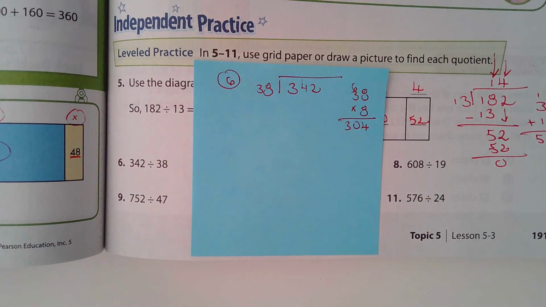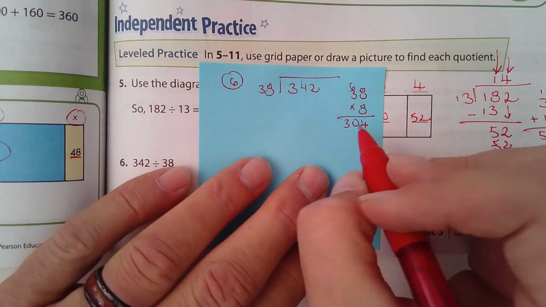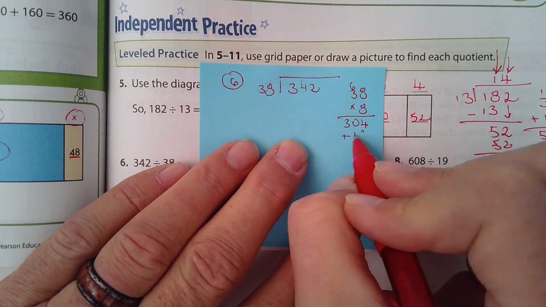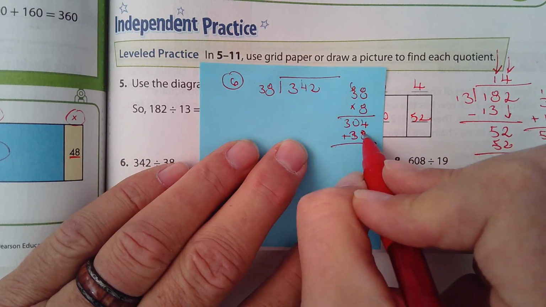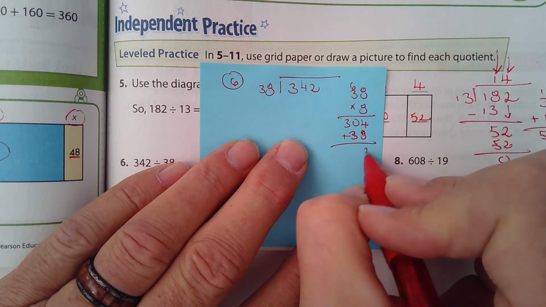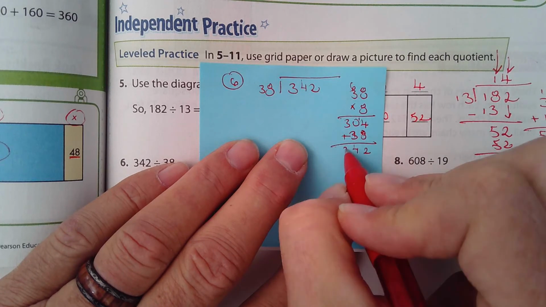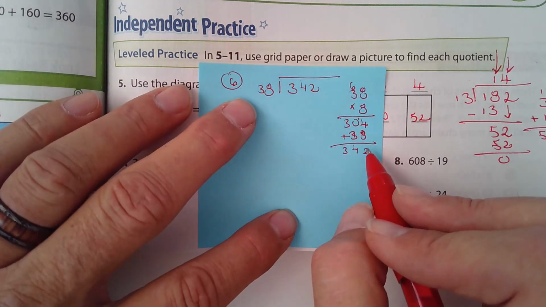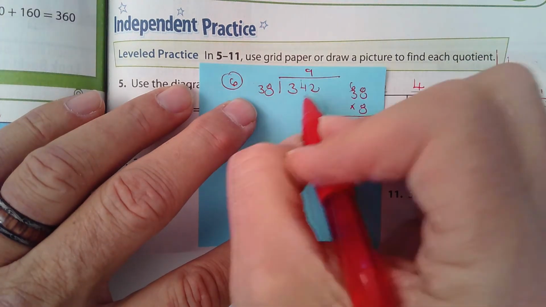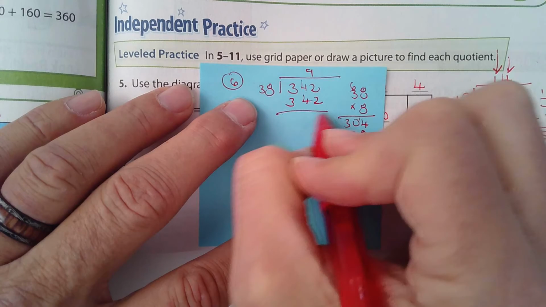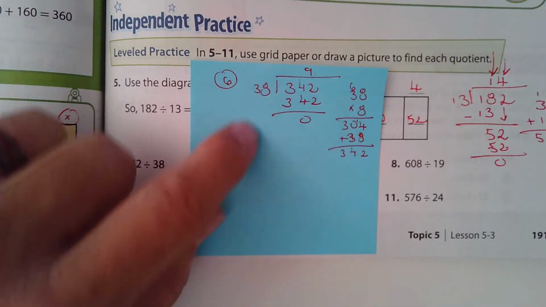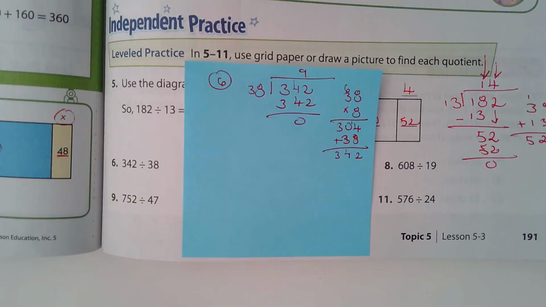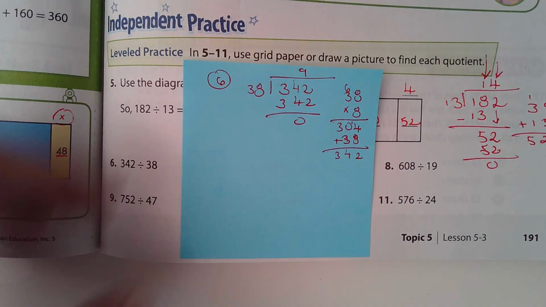Well, would another one fit? I don't know. So let me add another 38 and see what I get here. 8 and 4 is 12. Put down the 2, carry the 1. That's 4. 342. Oh, look at that. So it goes in exactly 9 times. 342, nothing left over. You can check your work by multiplying 38 times 9, and you get 342. So that's number 6 done for you.